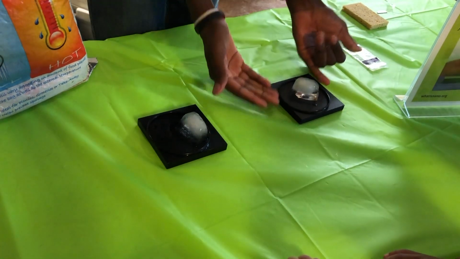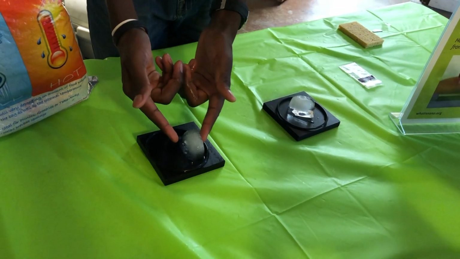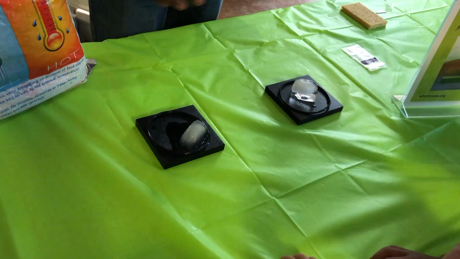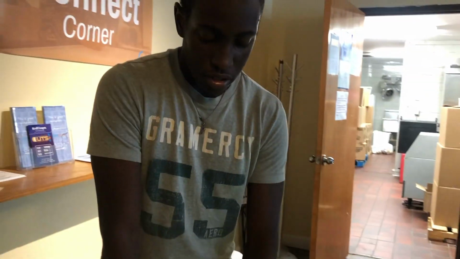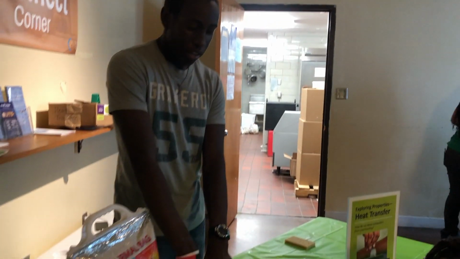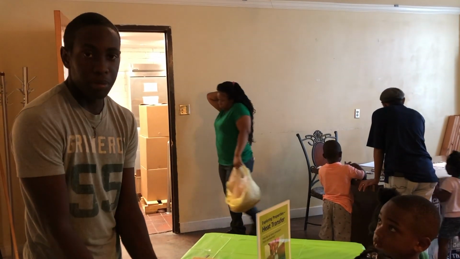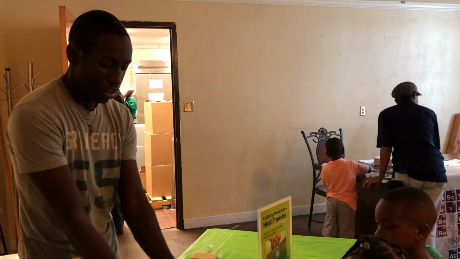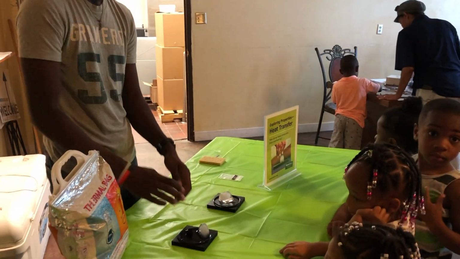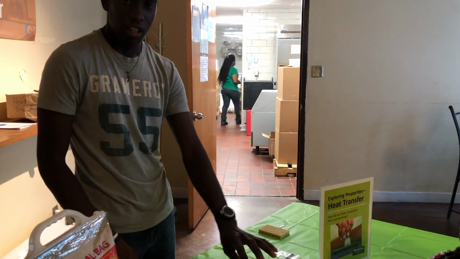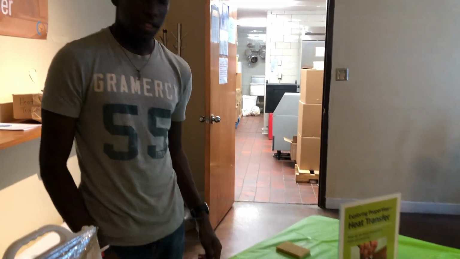As you can see, this one is not being melted. This one is melting. The reason that this one melts is because all the heat from the room conducts to the aluminum block, which transfers it to the ice. Because the aluminum block is a good heat transfer and a good conductor, and the foam one is not. Therefore, it is not conducting the heat. That is why the ice is staying in place.